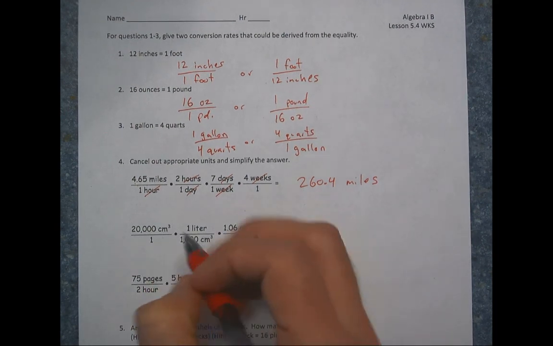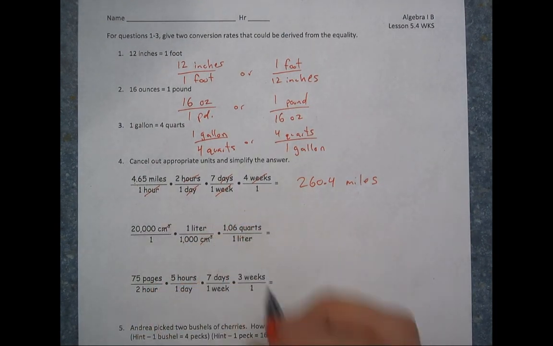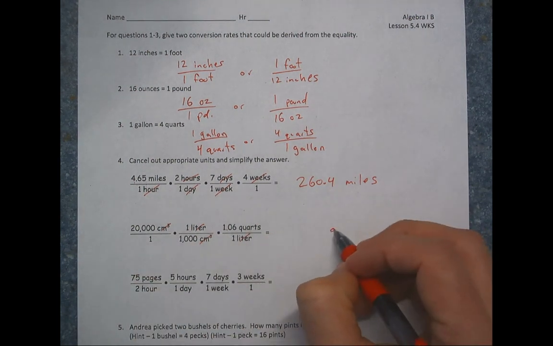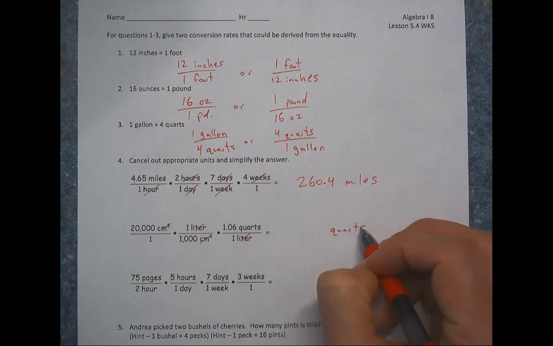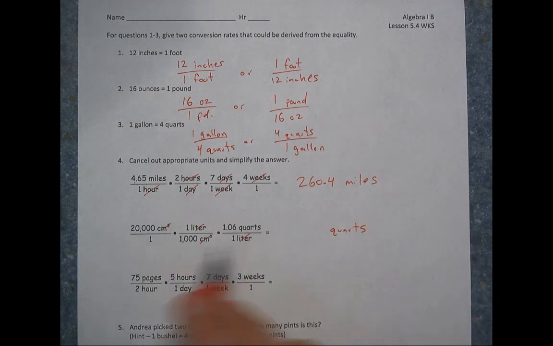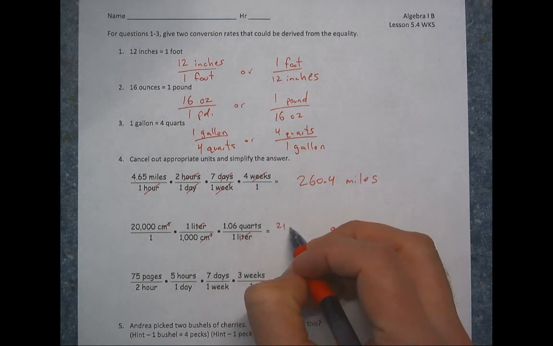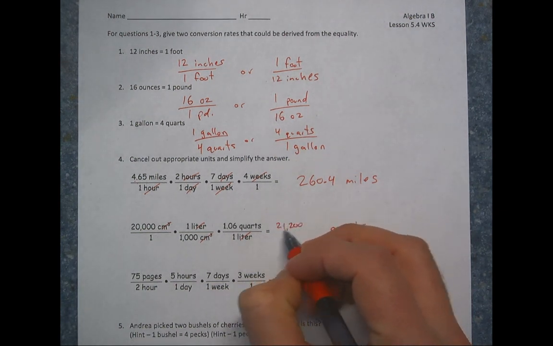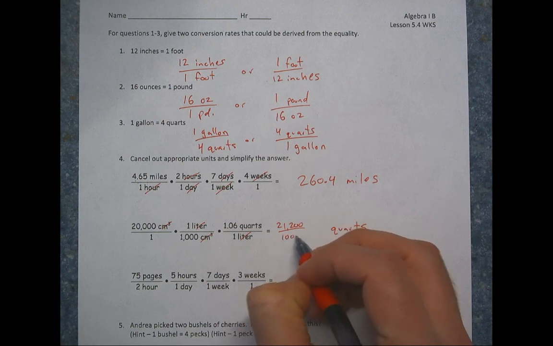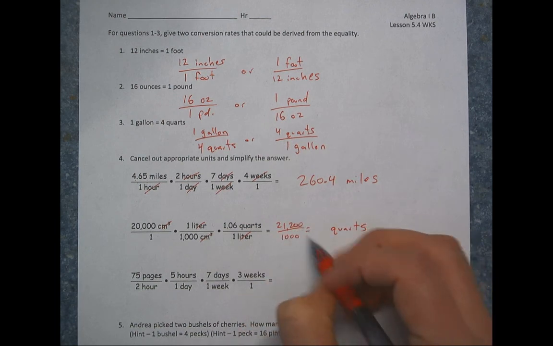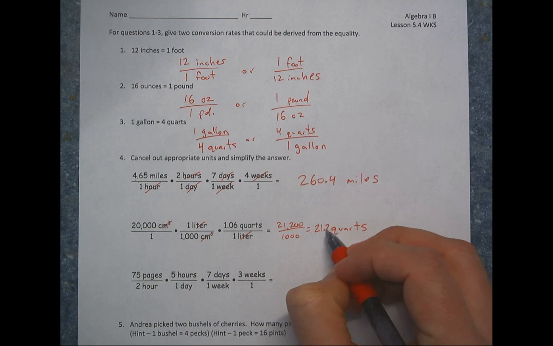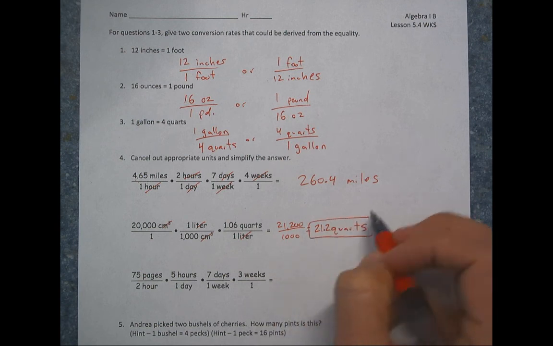So for the next one, I see centimeters cubed here and here. I see liters here and here. So all of my units on the bottom have cleared out. The only thing left up here is quarts. And when I multiply across here with my numbers, I'm going to get 21,200 over 1,000. And you're going to go ahead and divide that, and that's 21.2 quarts.